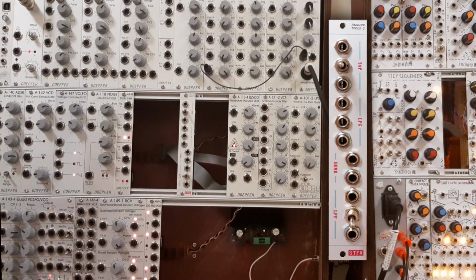This is Astro, and today I will be presenting you my new module called Passive Tools 2. This is a set of passive utilities, much like Passive Tools 1, but while Passive Tools 1 concentrated on being universal and processing different kinds of signals, Passive Tools 2 is more of a set of well-defined utilities with certain purposes. It has 4 sections.